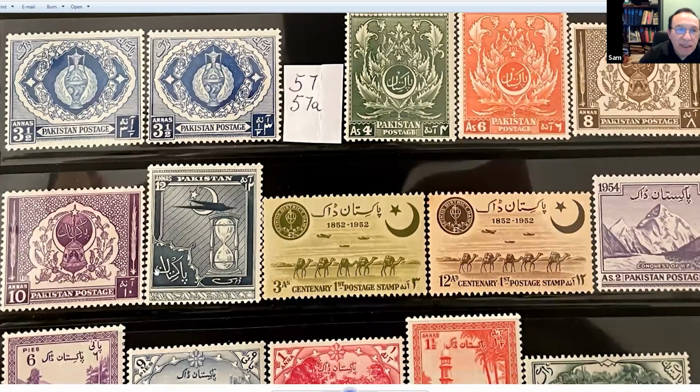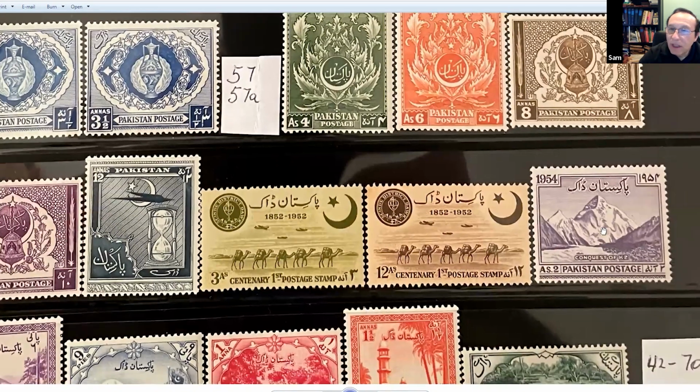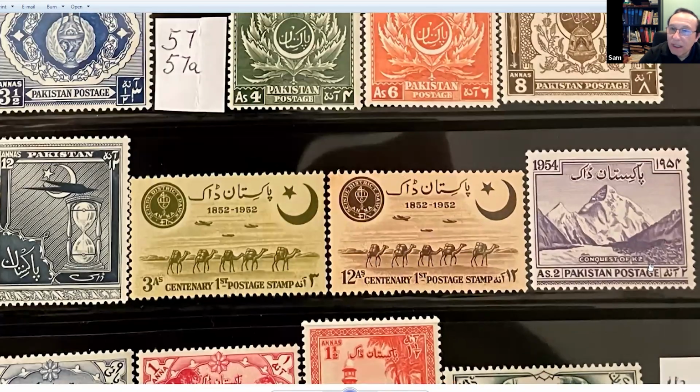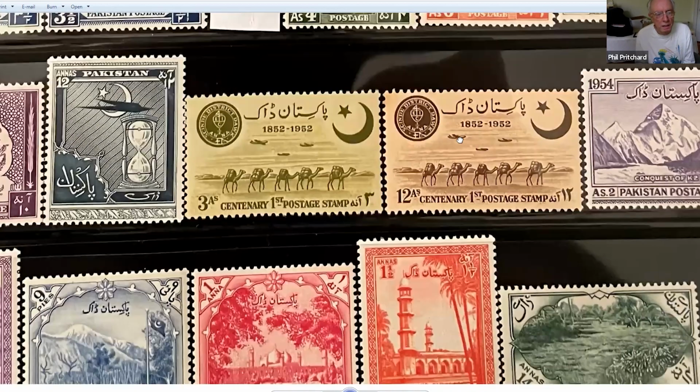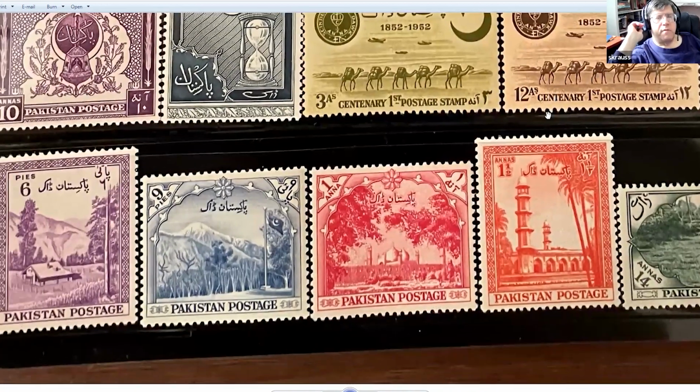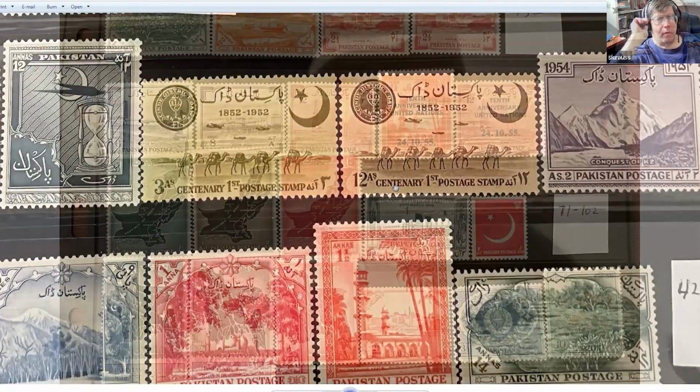So just looking at the stamps, these are just nice stamps. This is the camel train that we talked about before. And now this is a famous mountain, K2, that mountain climbers go to. I think it's the second tallest mountain in the world. Second highest in the world. Yes, that's correct. It's supposed to be even more difficult to climb than Everest.